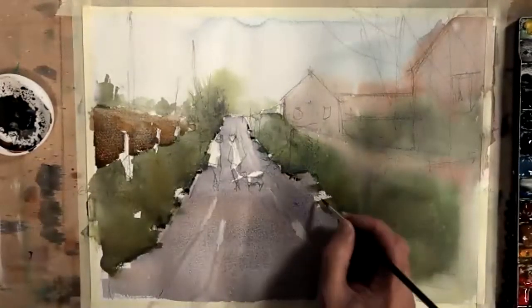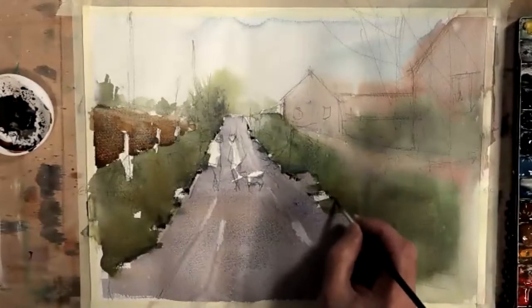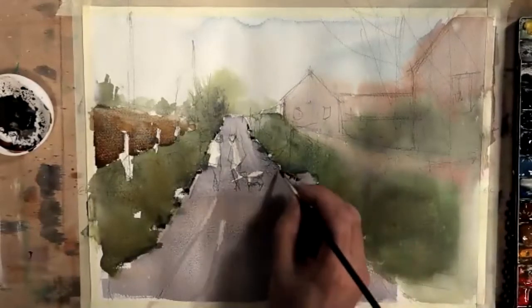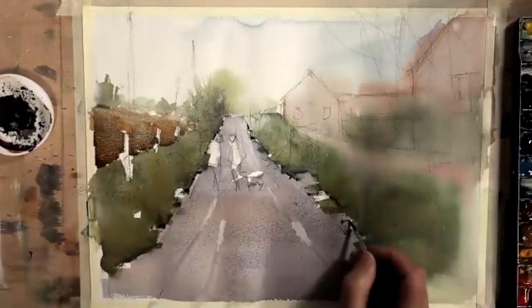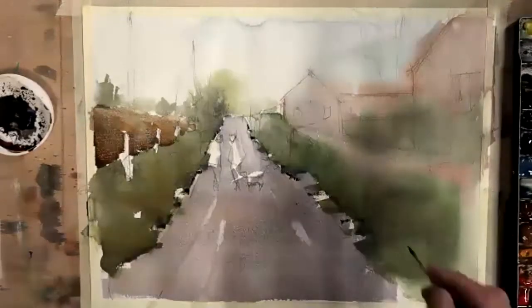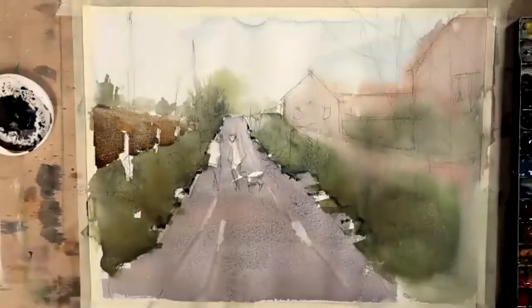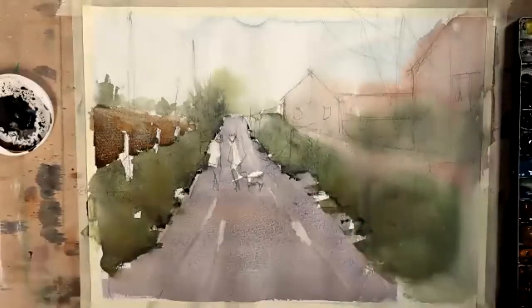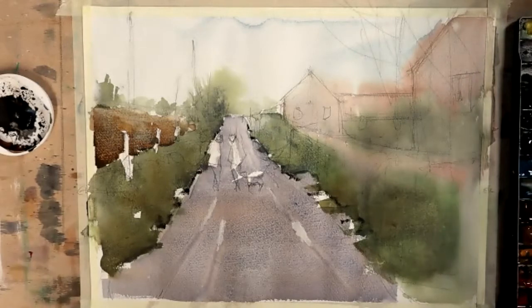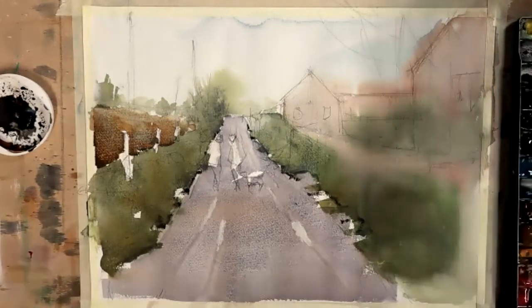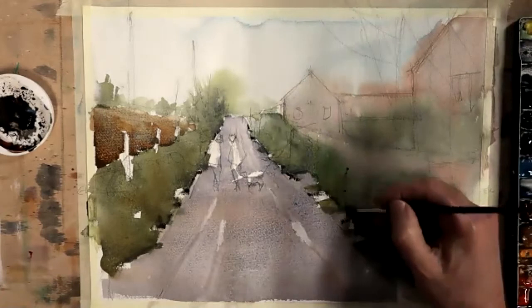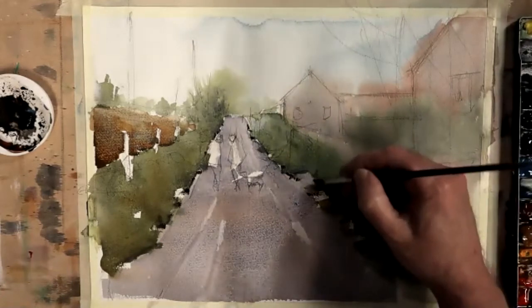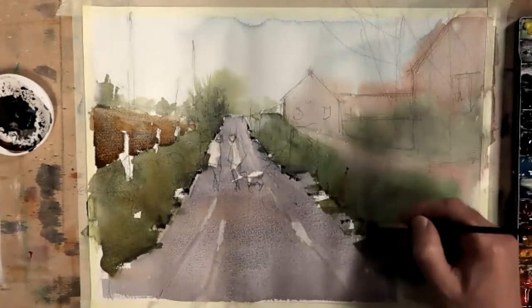Sometimes it's good, because there's a bit of grass here, to do some horizontal small brush marks. But remember what I said earlier, I drew pencil lines vertically on this hedge, which helps me remember that this is a somewhat vertical growing object.